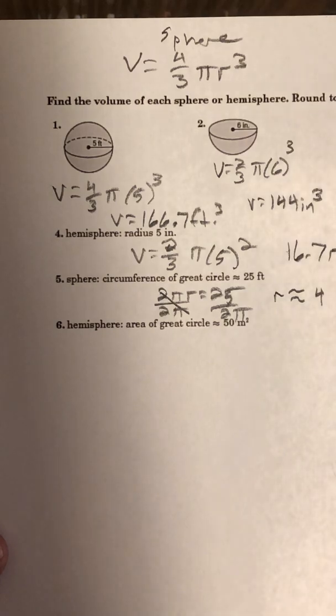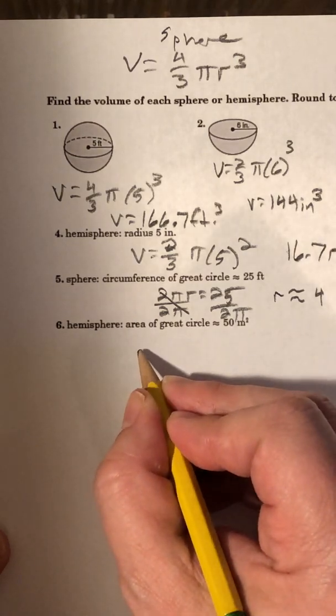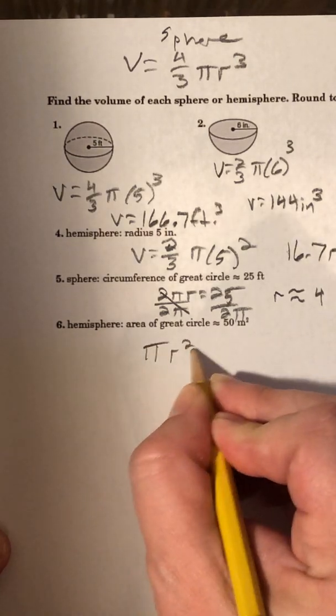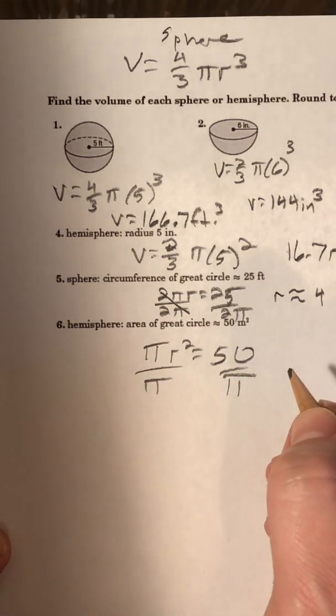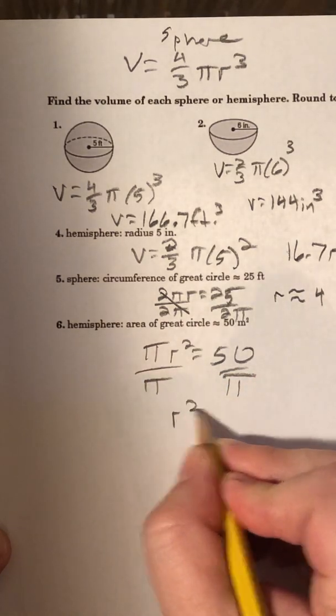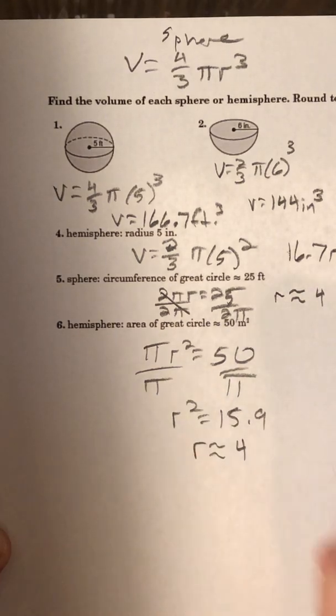And then finally, you've got a hemisphere. The great circle area is 50 square meters. So we know that the area of a circle is pi r squared. That equals 50. Divide both sides by pi. All right? That makes r squared about 15.9. So we'll say that the radius is approximately 4.